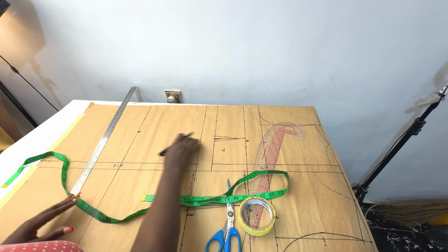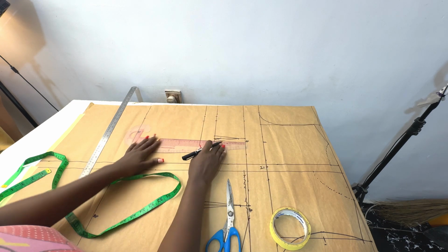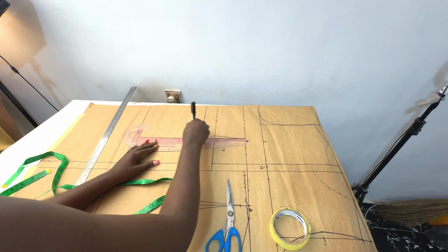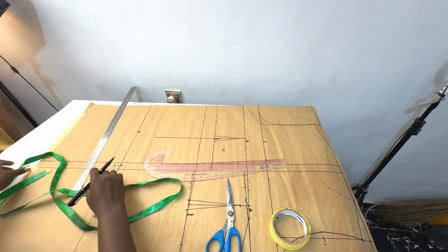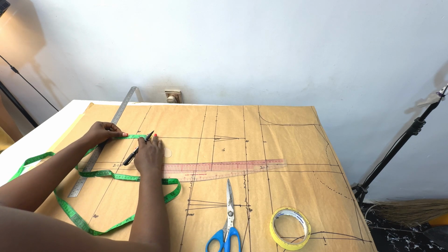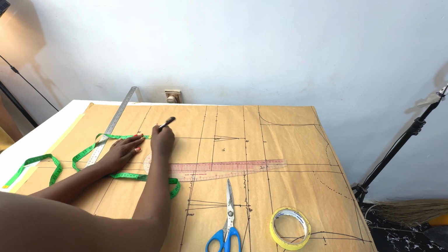So I went ahead to connect that line. You know that straight line that we took, which is the 4.5 inches. I connected it down to the hip side. You're not going to connect it on the hip line directly. You're going to leave about 2 or 2.5 inches before the hip line. So between 2 to 2.5 inches, you just mark it and then you connect it.